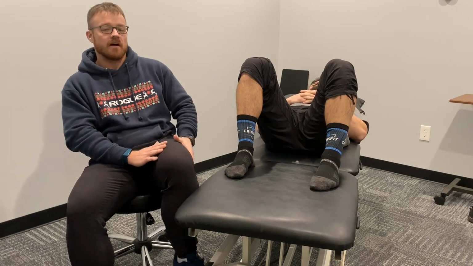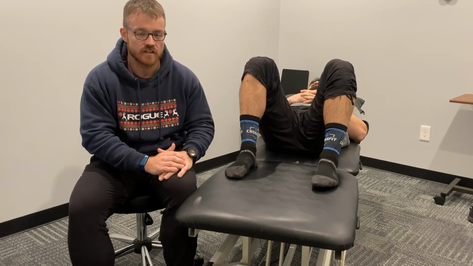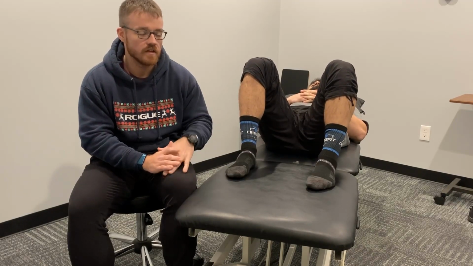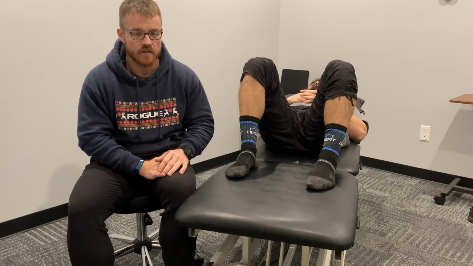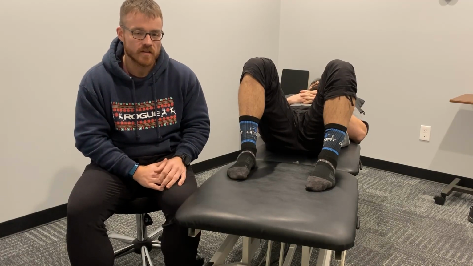So today, what are we talking about? We're talking about ways to assess ankle mobility beyond just pure dorsiflexion. So often we check closed chain dorsiflexion with the lunge test on the wall. But there are other ways to assess ankle mobility beyond dorsiflexion.